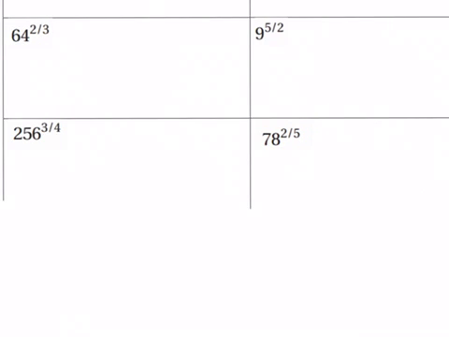Go ahead and try the next 4 on your own and see how you do. You're going to have to separate the fraction and then find the root of the number, then put it to a different power for the exponent. Check back and see if your answers are correct.